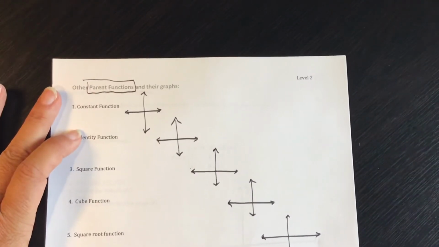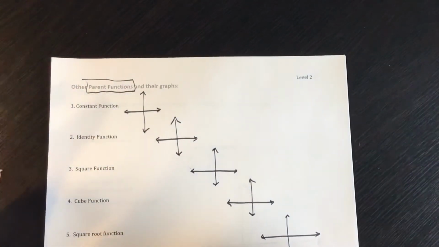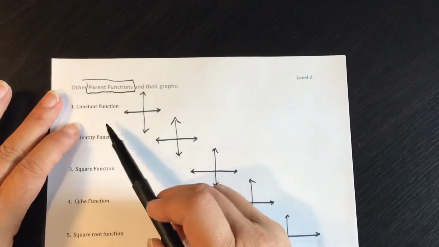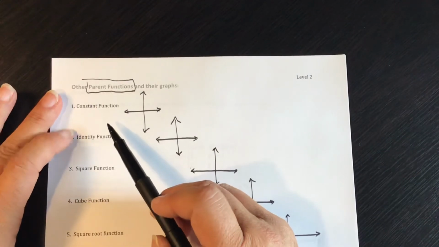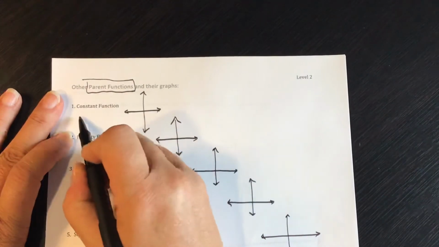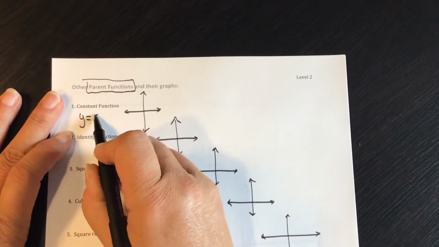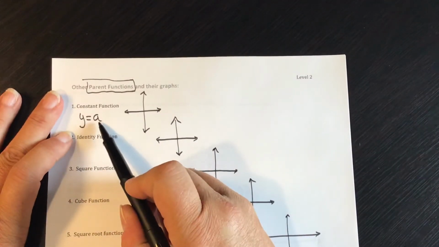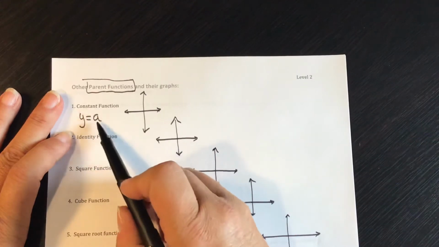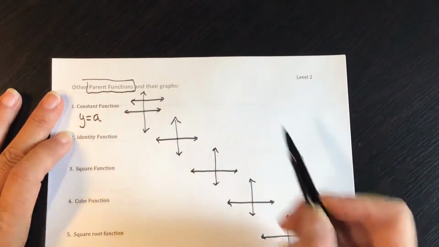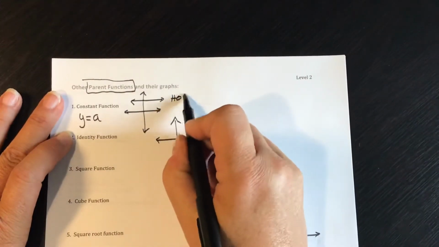So nothing is being added or multiplied or subtracted from or square rooted to the original function. So just the basic function. The first one is a constant function, and that we can represent by y equals a. And a is just any number. The number there doesn't change, it stays the same all the time, and that would be the line y equals a, which would be a horizontal line.